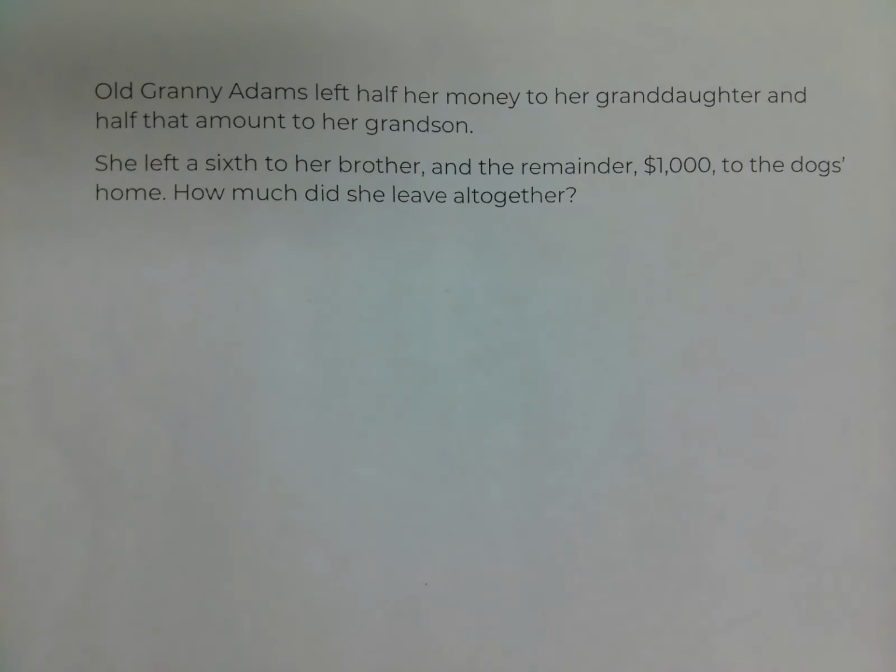So here's my question. Old Granny Adams left half her money to her granddaughter and half of the amount to her grandson. Of that amount, she left a sixth to her brother and the remainder, $1,000, to her dogs. How much did she leave altogether?